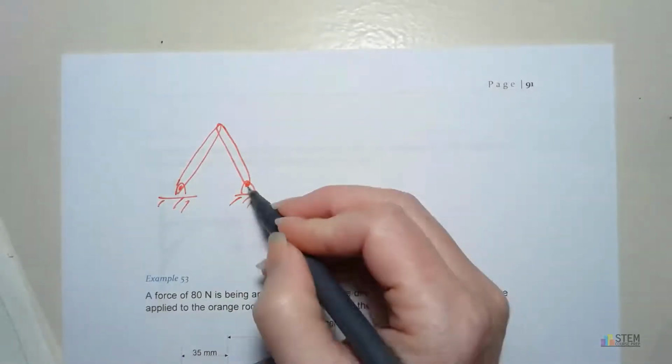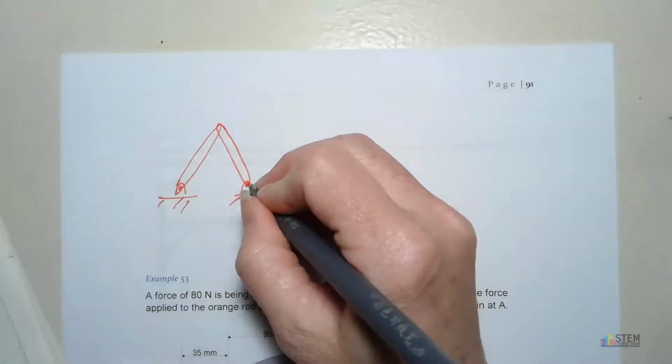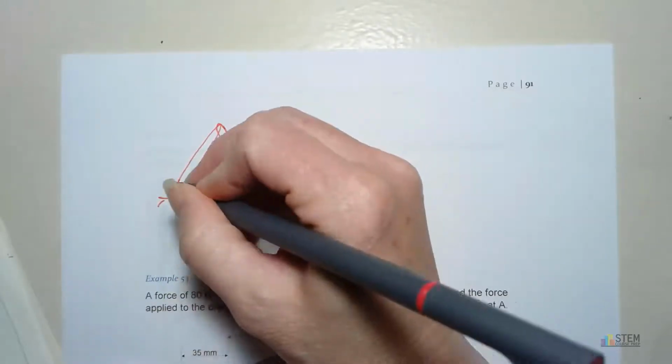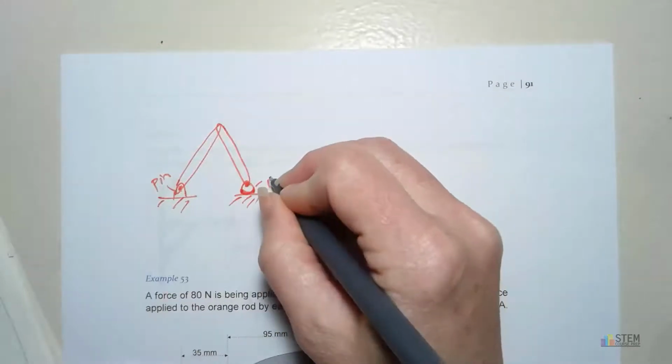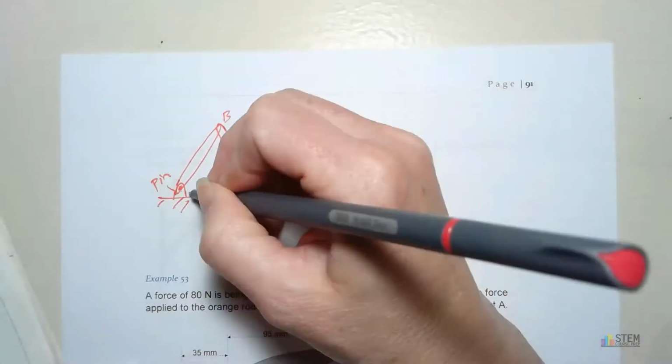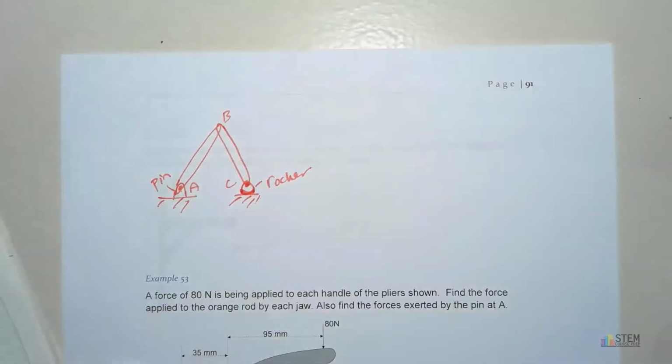Now, these are both pins here, for example. Actually, let's make that one a rocker. That'll be good. So let's have a pin, and then we'll have a rocker. Like that. And let's call this B, we'll call this A, and then C.